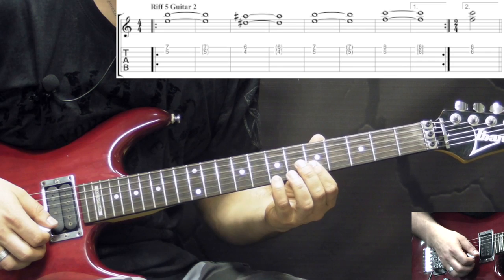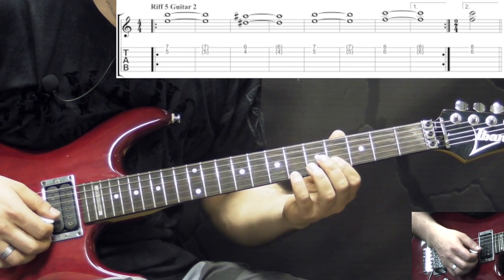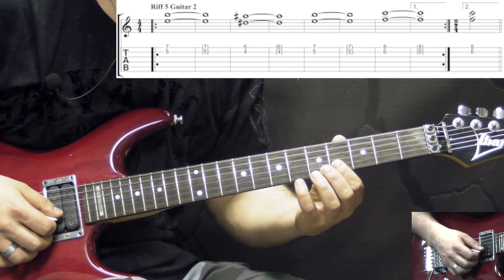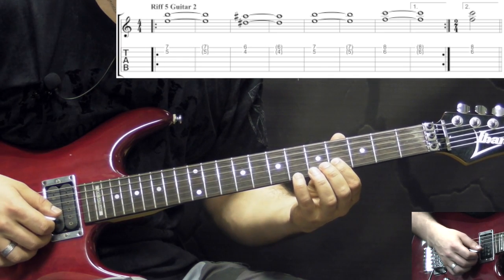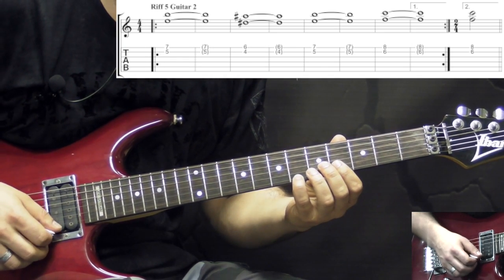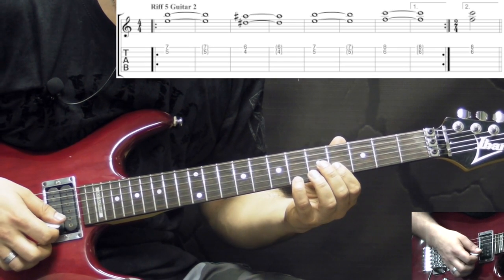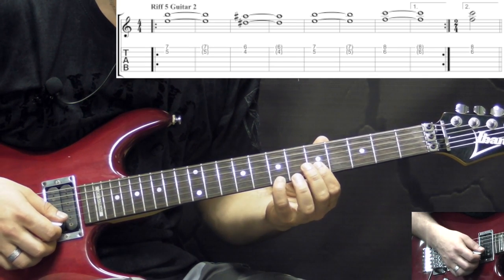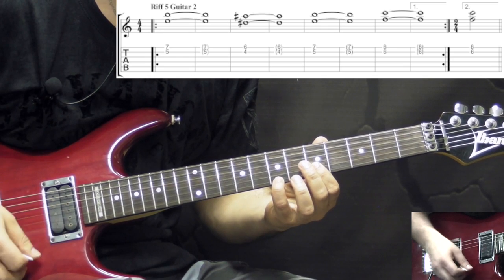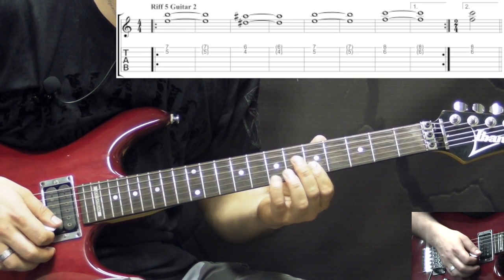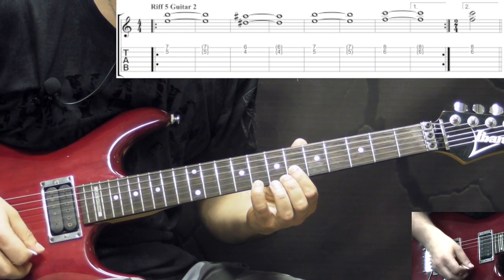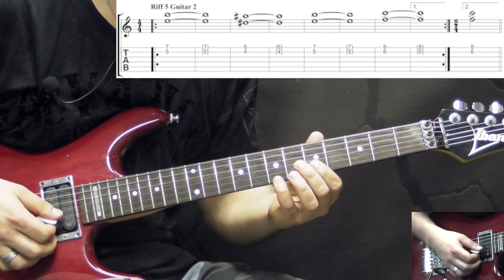After that, we simply shift down 1 fret. So we're going to be B string 4th fret and high E 6th fret. So staying on this double stop for 2 beats. Then we go back to the beginning again. And then after that, we move up 1 fret. Then repeat again.